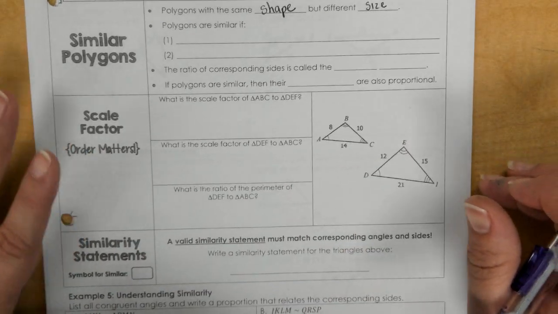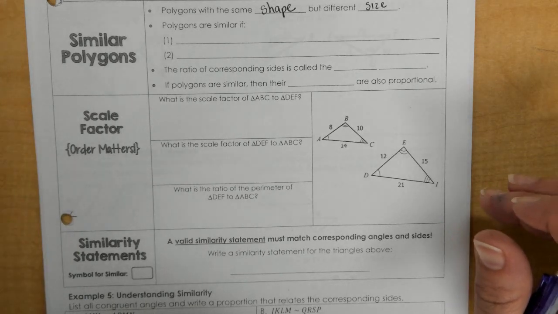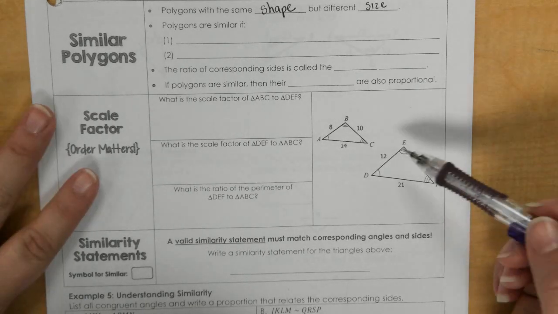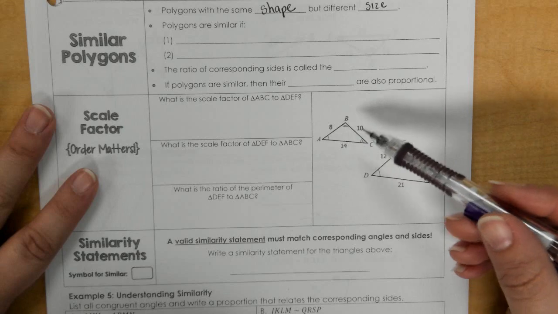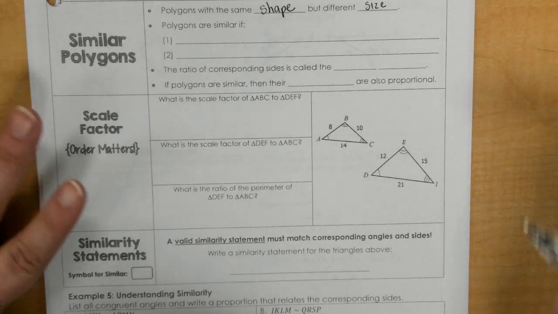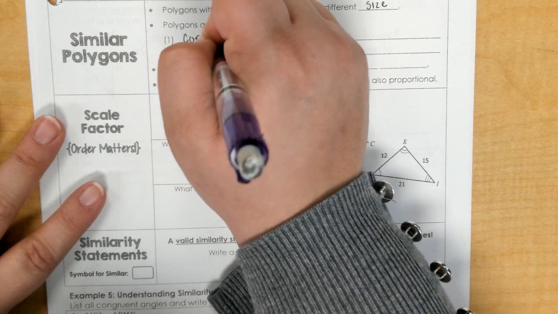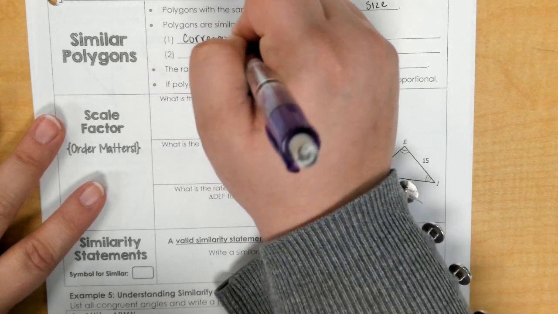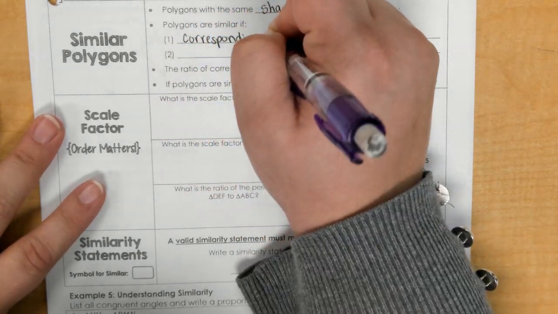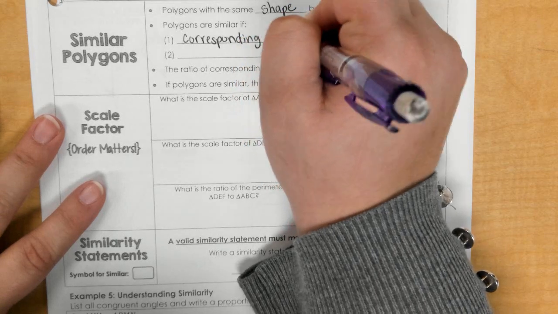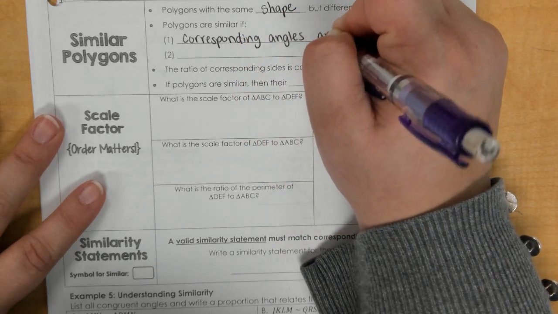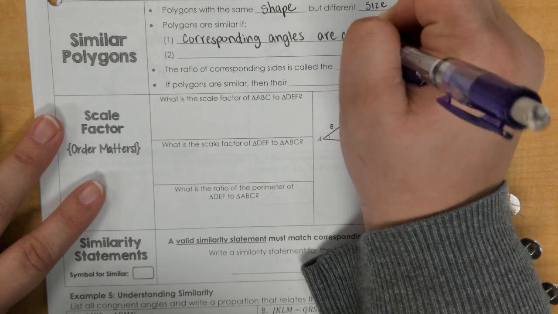So for polygons that are similar, they have corresponding angles that are congruent. So you can see, even in this picture here, all these angles match up perfectly. They're all the same degrees. So corresponding angles are congruent.